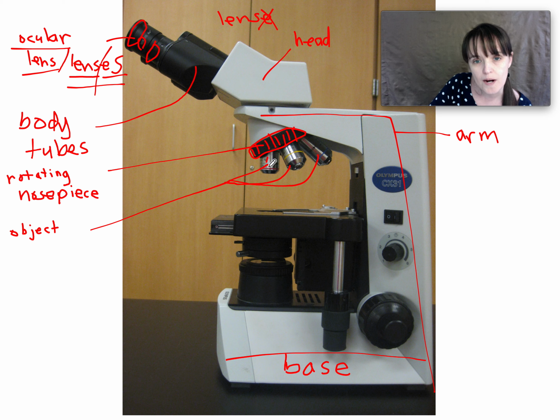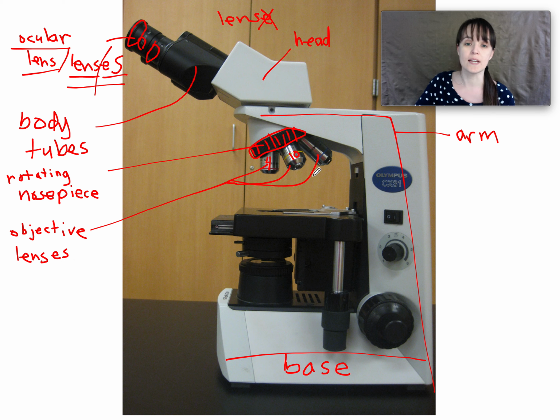This is the low-powered objective lens. I think it's a 4. The yellow is a 10. I forget what the blue one is. The blue one is more than 10. Lenses. Okay, so the thing about the objective lenses, oh, and these will multiply. So that's 40 times, 100 times, and more than 100 times magnified.